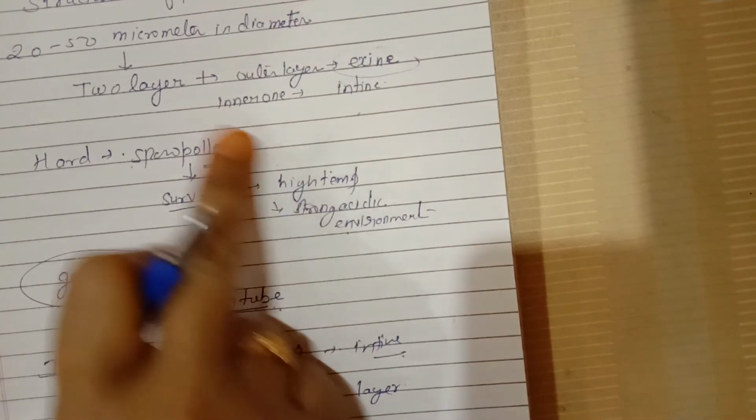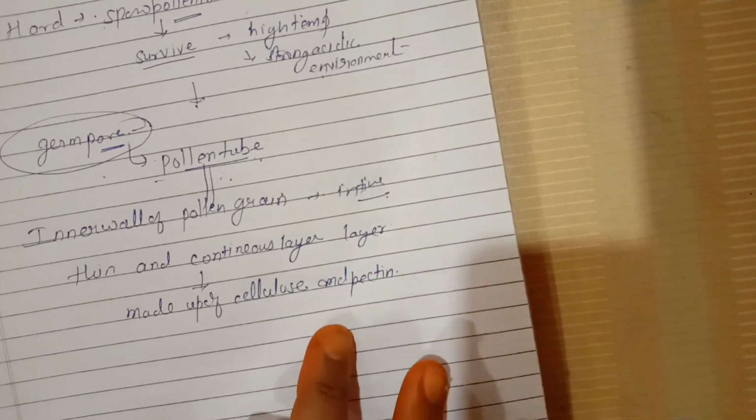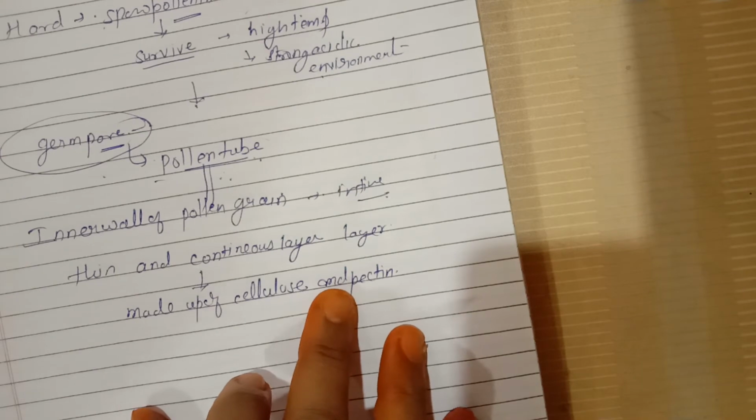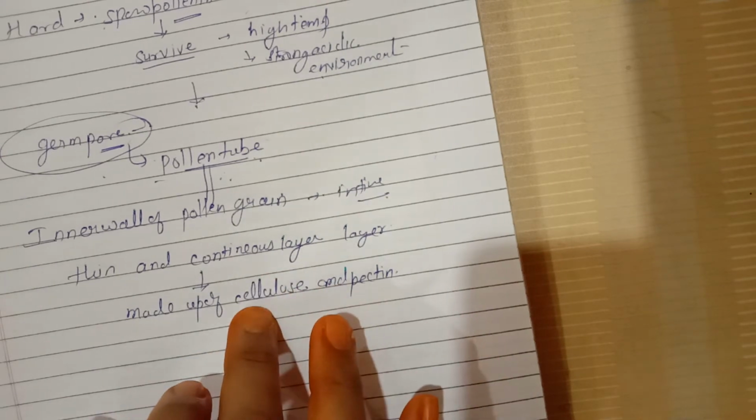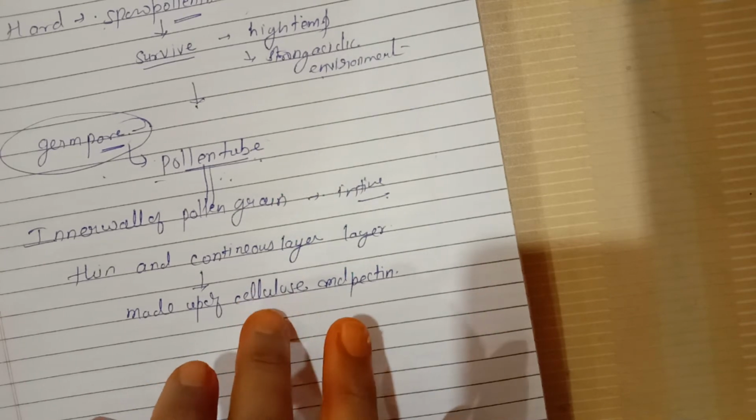Whereas the exine is made up of sporopollenin, this layer is made up of cellulose and pectin. So these two layers surround the pollen grain.